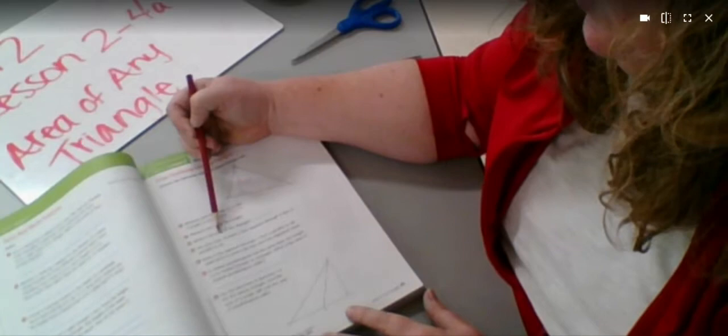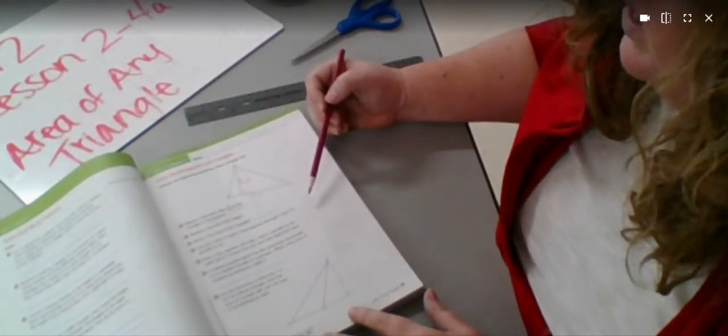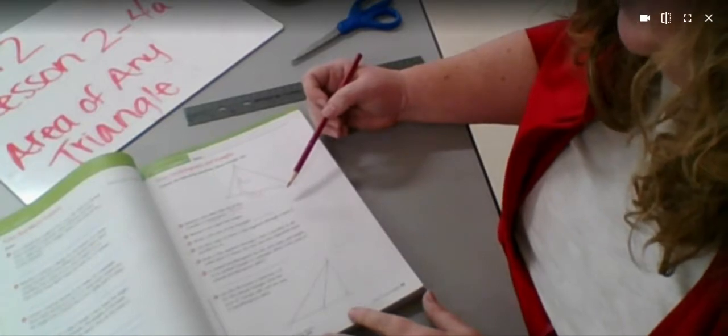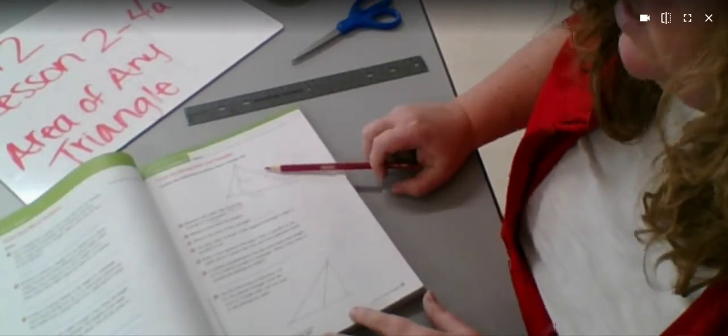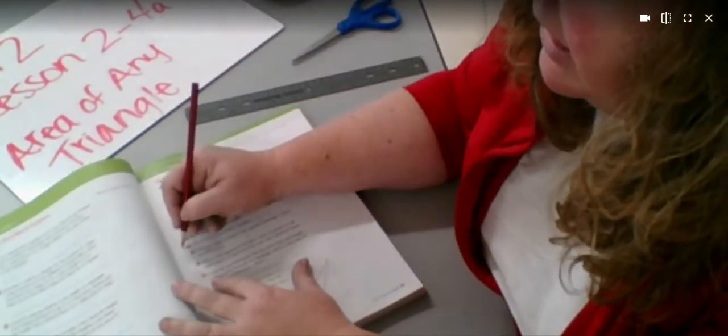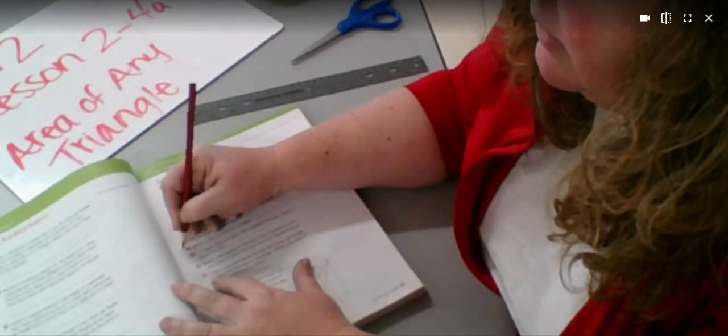What is the area of the triangle? Holy cow, the area of the triangle. Well, you know what? We're not sure. We haven't really worked with areas of triangles yet. We're going to put a circle around that one and come back to it.